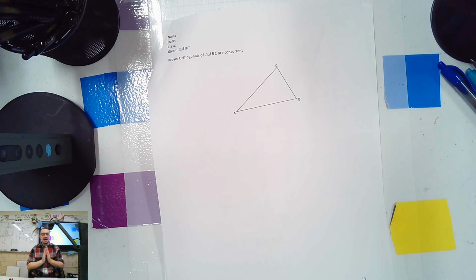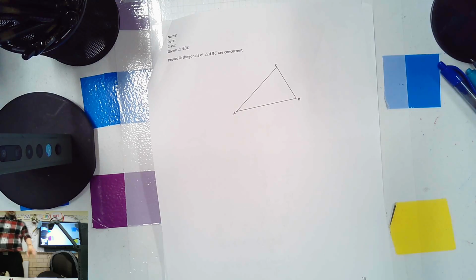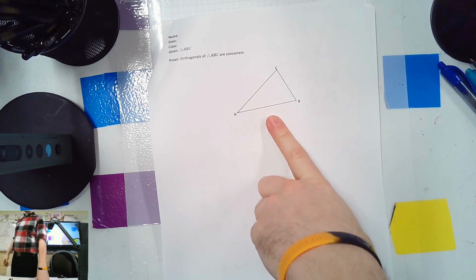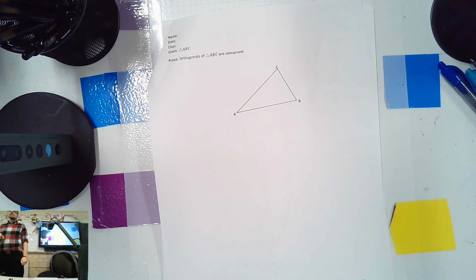So, how do we prove orthogonals concurrent? Notice, I didn't teach you an orthogonal theorem or anything before this, right? Before we proved angle bisectors concurrent, we learned the angle bisector theorem of a triangle, right? And before we did the perpendiculars, we learned the thing about perpendiculars. Medians, we didn't learn anything because they're all concurrent, which made it super easy. This one, you don't need any special knowledge for except what we just did, okay?